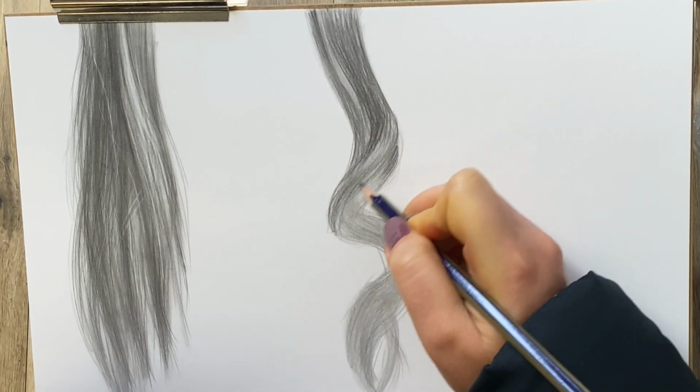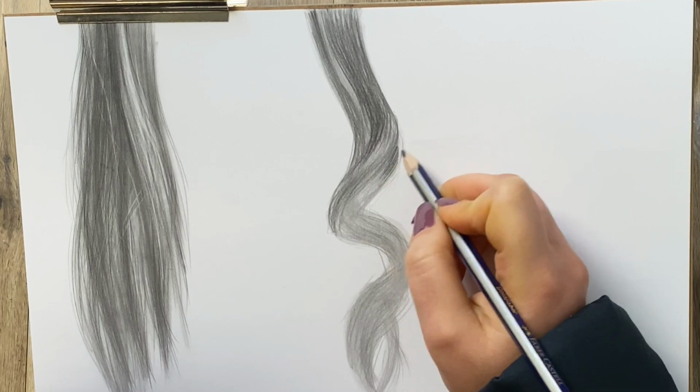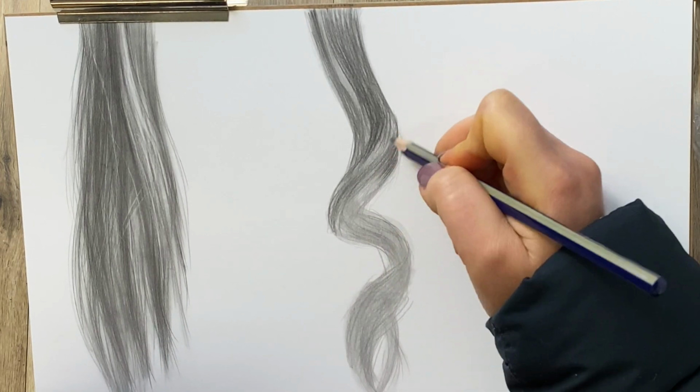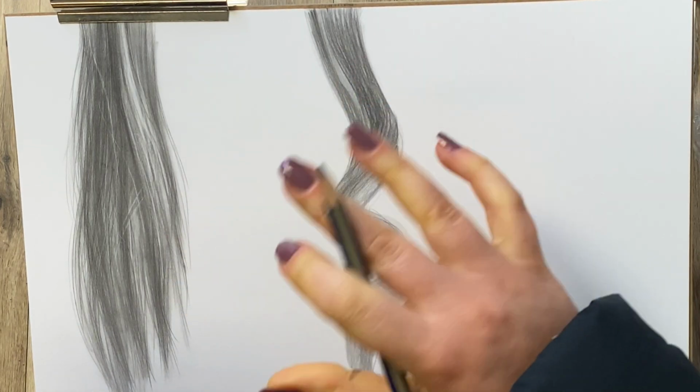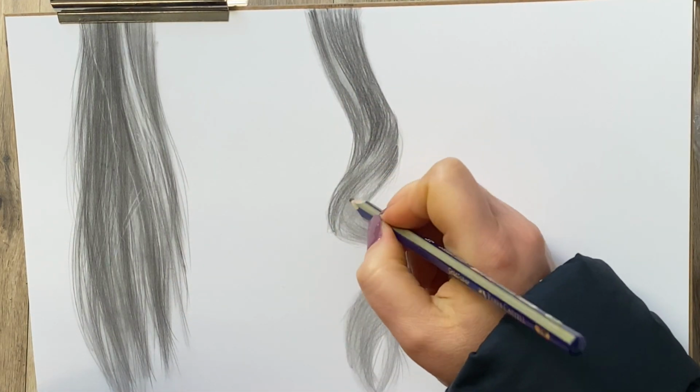You get more variations between the light and the shadow, because you've got more shapes for light to bounce off.